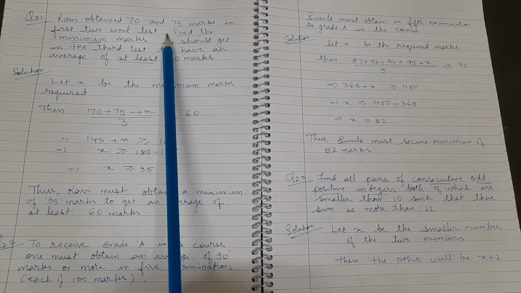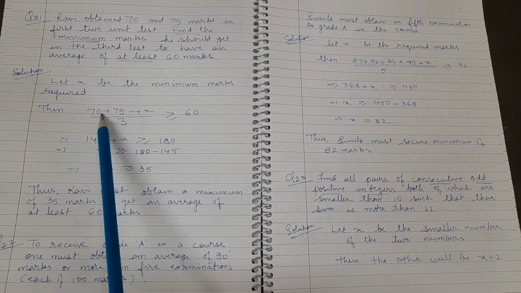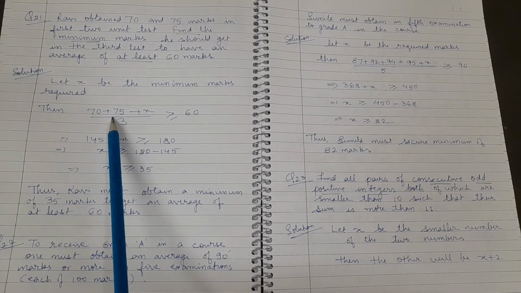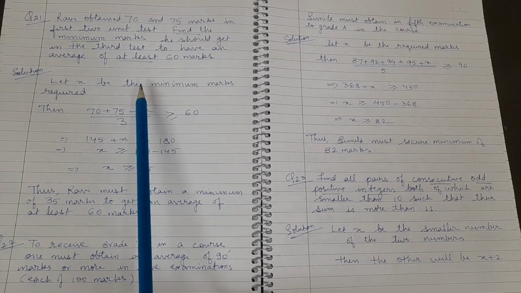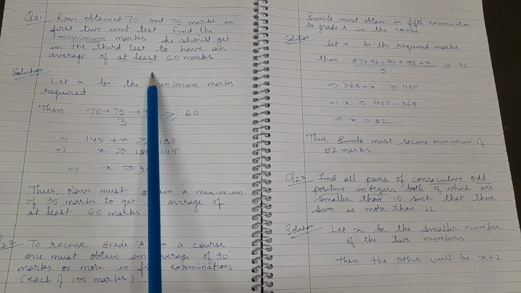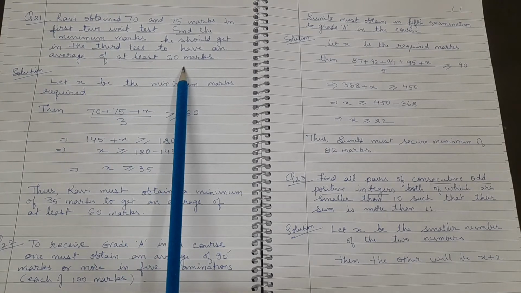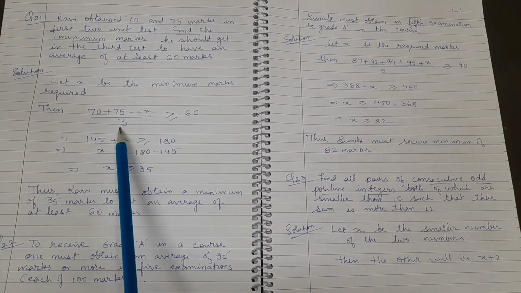The 70 and 75 are the marks in the first 2 unit tests. So we will add them up, 70 plus 75, and we will add this x, because in the 3rd test, on an average he should get 60 marks. So how do we find the average? We will add up the 3 marks and we'll divide by 3.